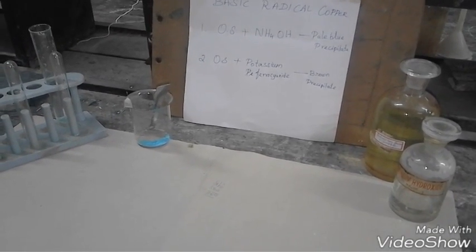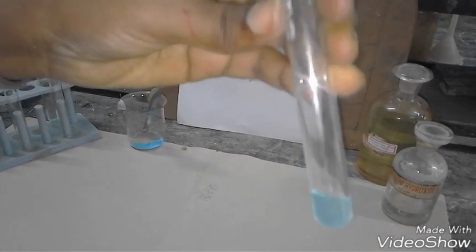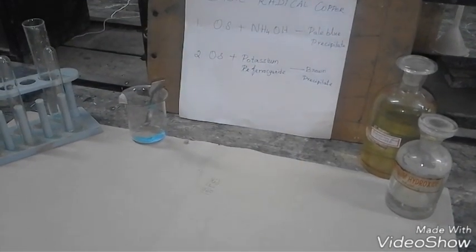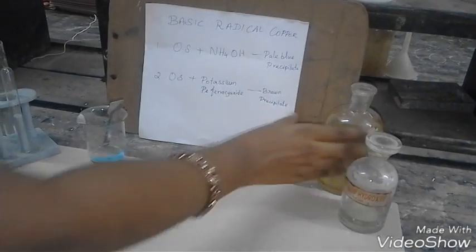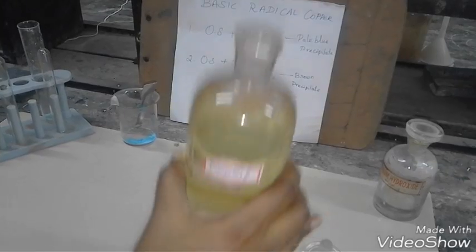Now take the other test tube. To a small amount of original solution, potassium ferrocyanide is added. This is potassium ferrocyanide.